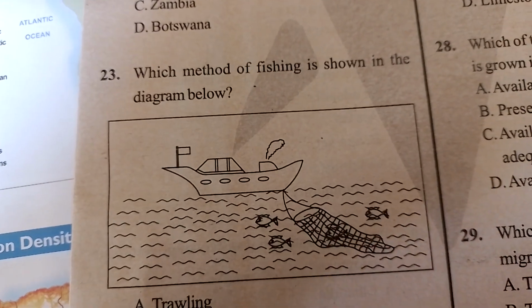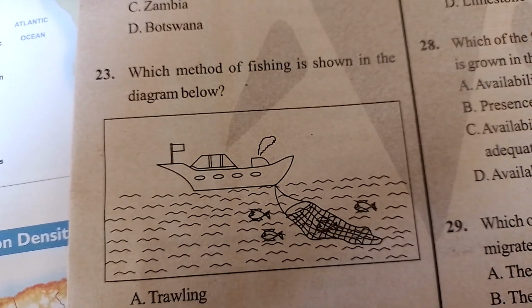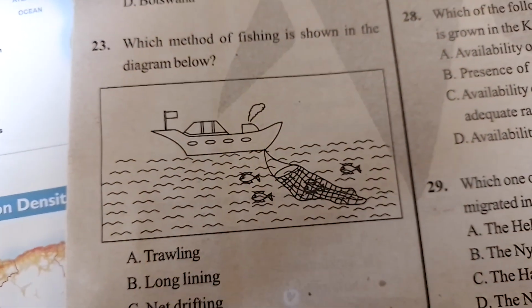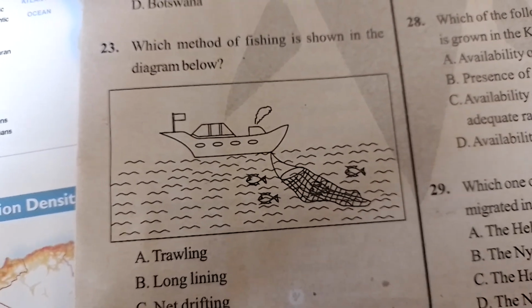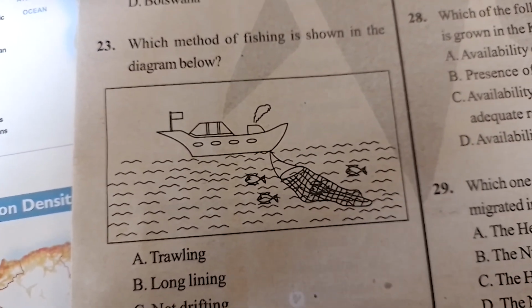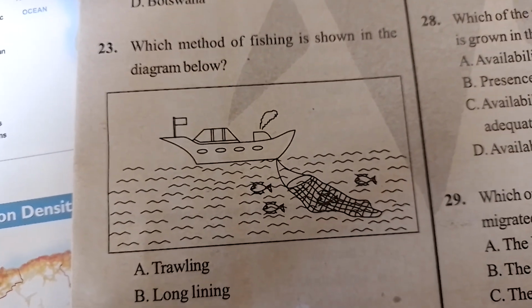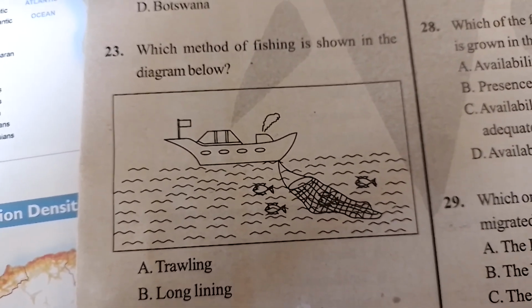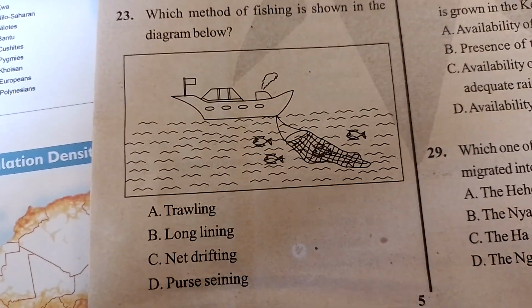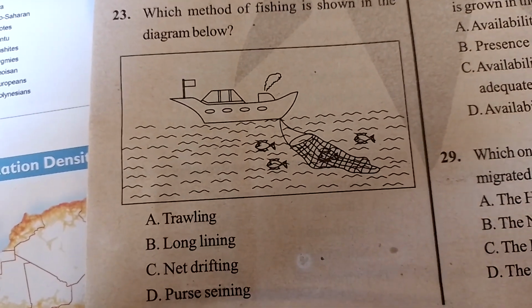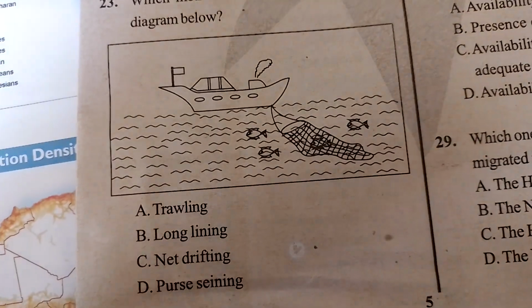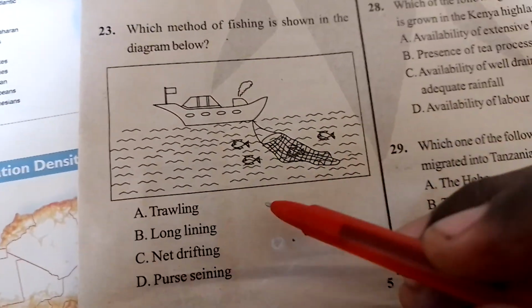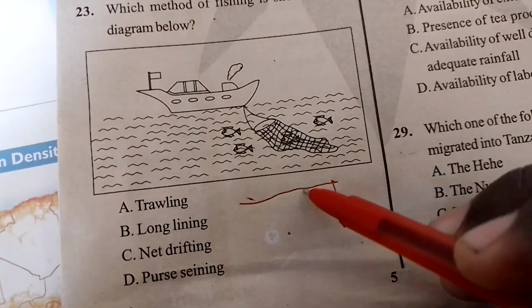Question number next. The fishing method. This is what we call the trolling method. It is the best method in deep sea, and also catches fish in large volumes, and also works well near the seabed. Deep the ground, deep the water. The trolling method. The long lining, we have some hooks like this way.